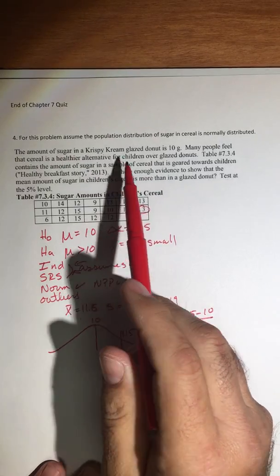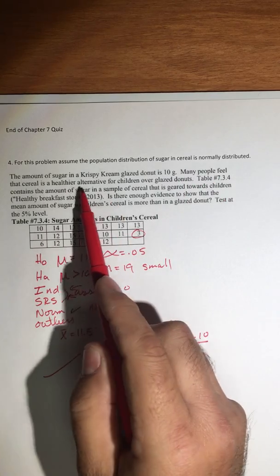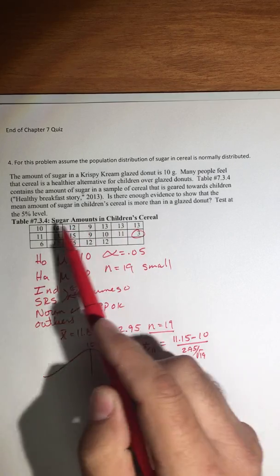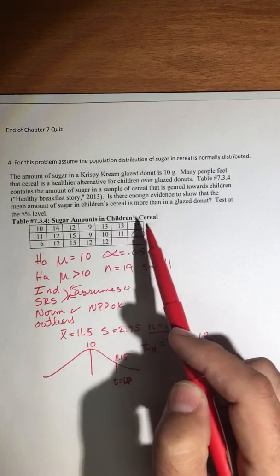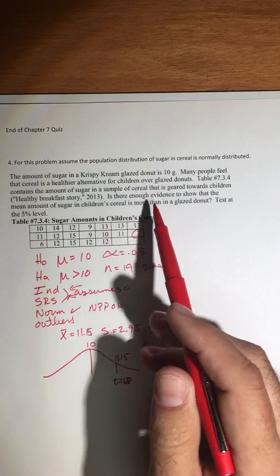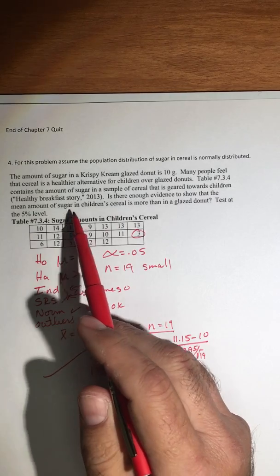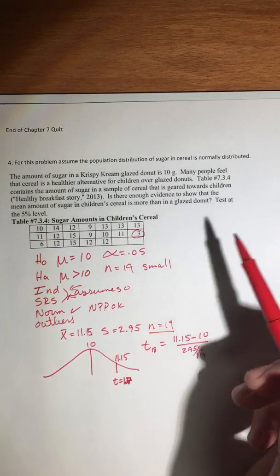All right, so the amount of sugar in a Krispy Kreme is 10 grams. Many people feel that cereal is healthier. So this data table has the amount of sugar in 19 randomly sampled types of sugared cereal. Is there enough evidence to show that the mean amount of sugar in children's cereal is more than in a glazed donut? Test at the 5% level.